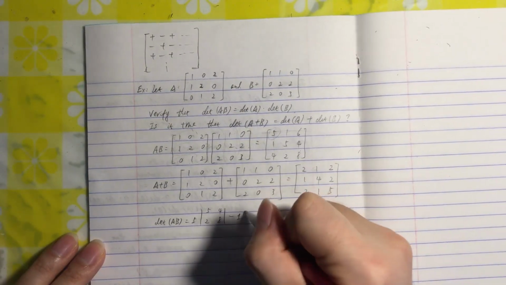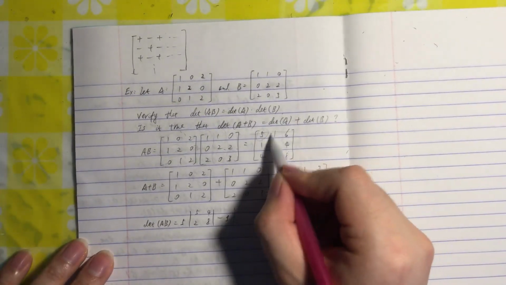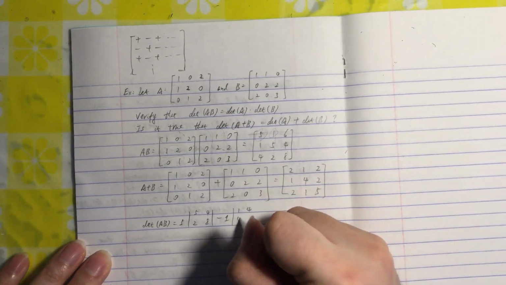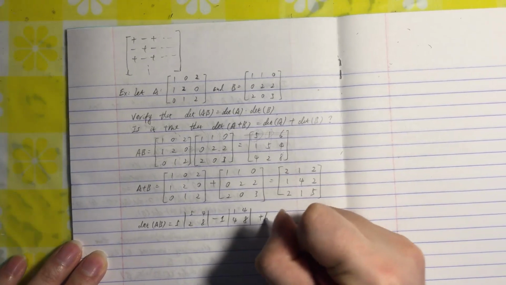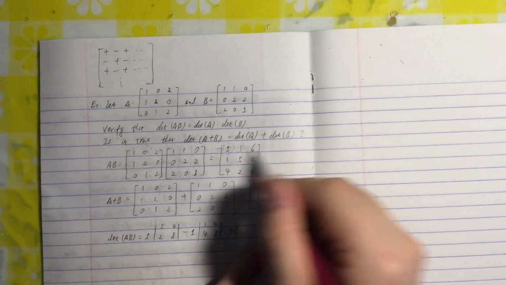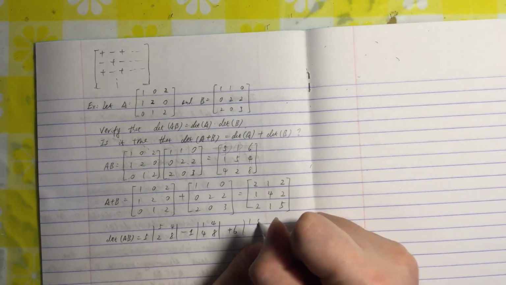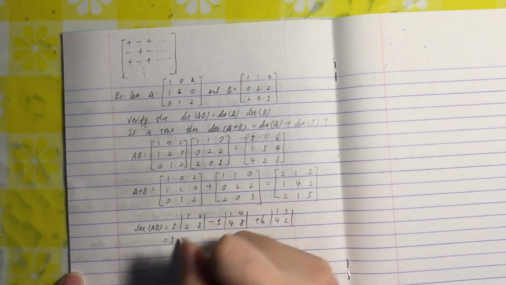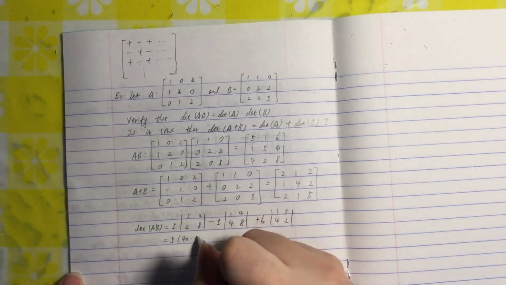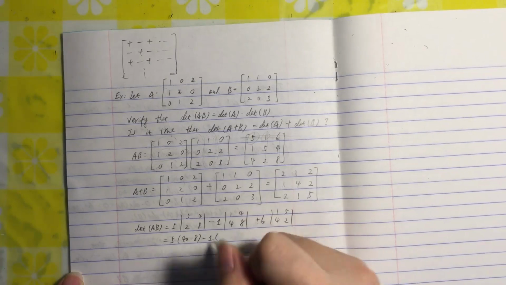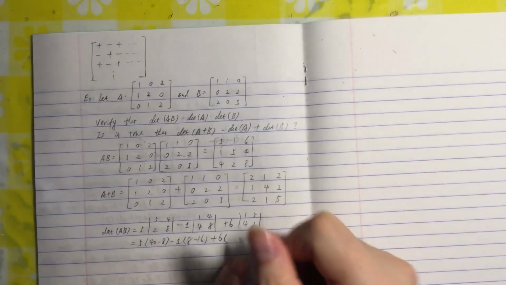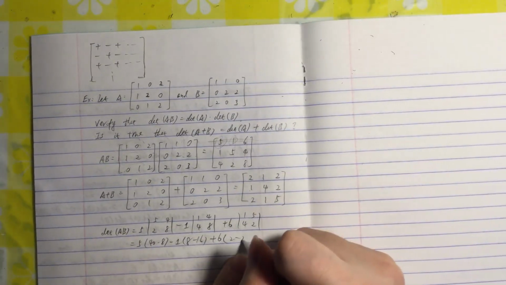Minus 1 times, here the signs alternate, positive, negative, positive, minus 1 times the submatrix obtained by crossing out first row, second column, which is 1, 4, 4, 8, plus 6 times the submatrix obtained by crossing out first row, third column, which is 1, 5, 4, 2. Then compute the determinants of the 2 by 2 matrices. I get 40 minus 8, minus 1 times 8 minus 16, plus 6 times 2 minus 20.